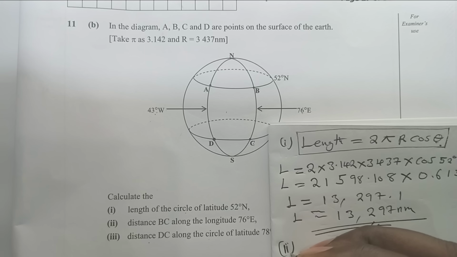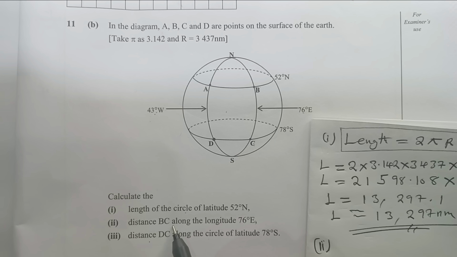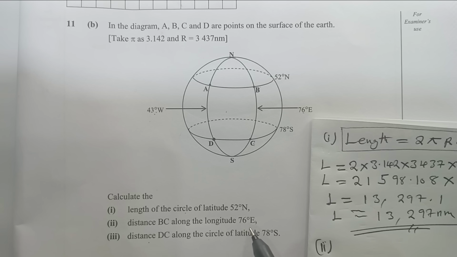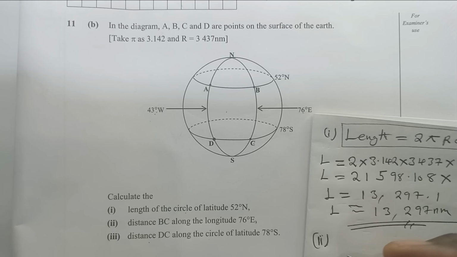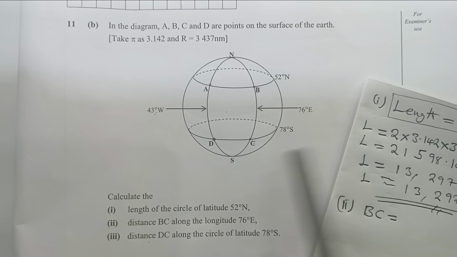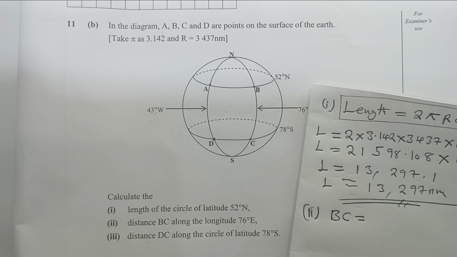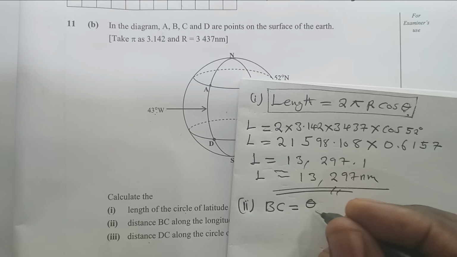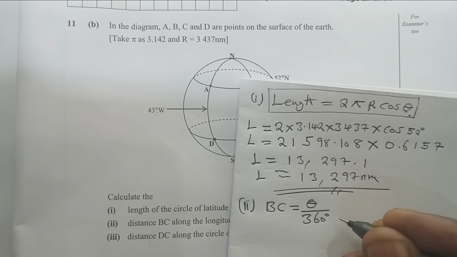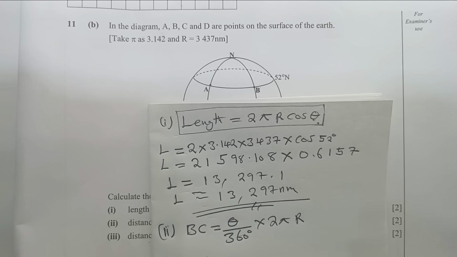We can quickly move our attention to the second part, which talks about calculation of the distance BC along the longitude 76 degrees east. We need to understand that BC is part of the great circle that we have here. So for the great circle, the formula that we can use is going to be theta over 360 degrees multiplied by 2 pi r.